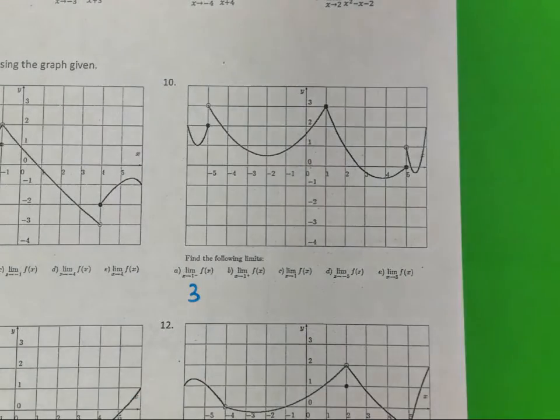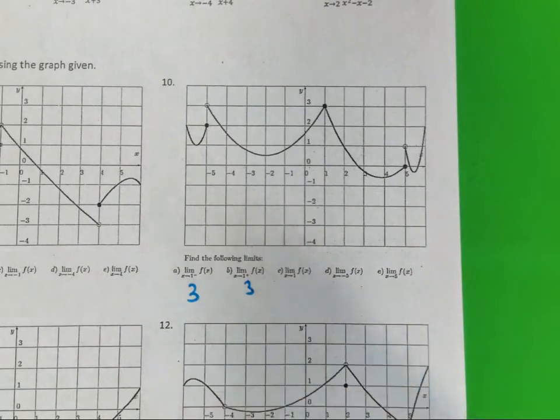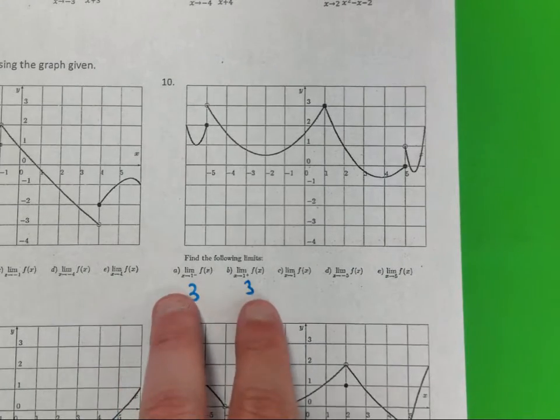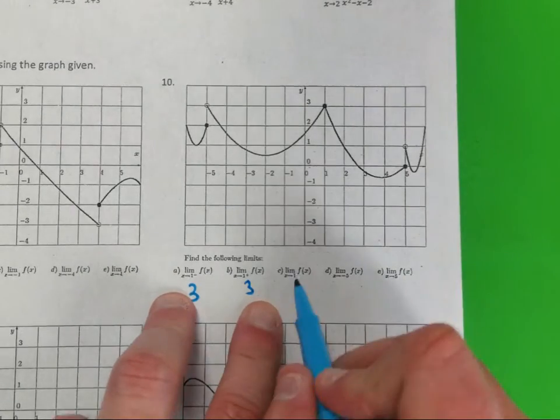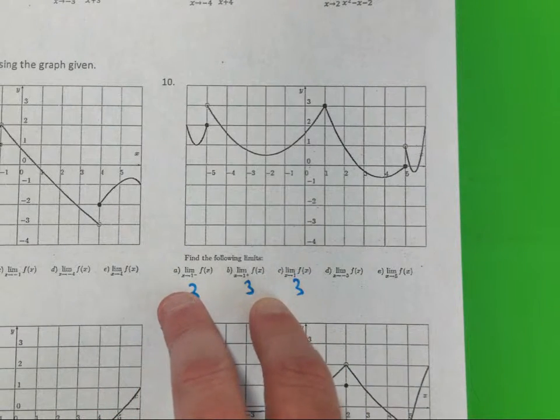Yes, it would be. Now, the next part, does that mean positive 1 or 1 from the right? Okay, as I start on this function coming from the right, it's approaching 3. Those are called one-sided limits because you only look at one side. Does that make sense? Okay. Now, C says x approaching 1. So do you have to look at both sides? But didn't you just do that in these first two problems? If these are the same, what's your answer going to be? How about if those two are different? What would be your answer here? Does not exist. Do you see that?